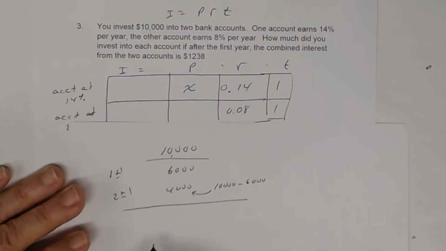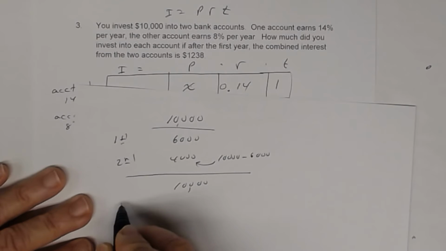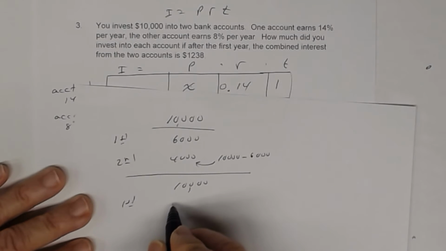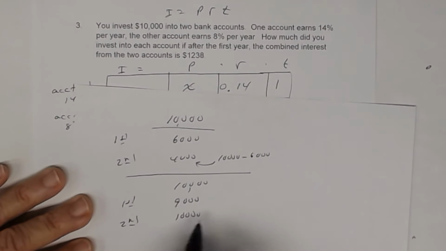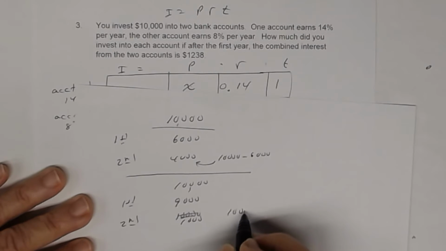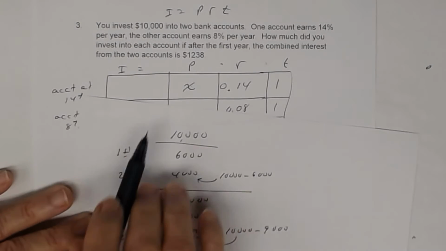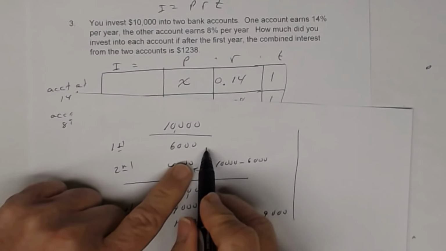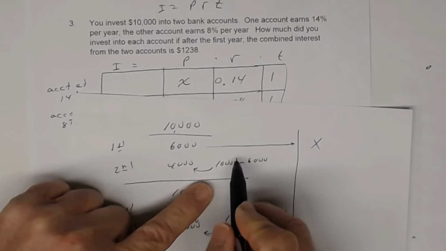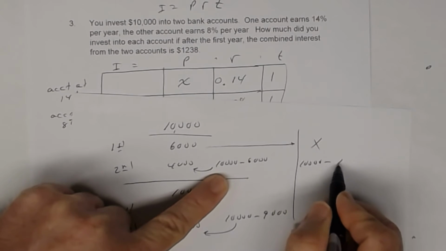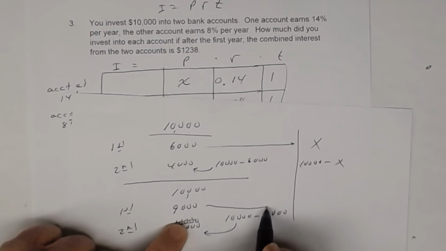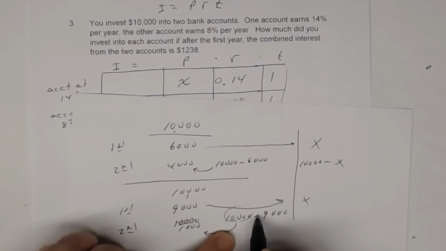Let's think about it again. I have $10,000 total. Let's say I put $9,000 in the first account. How much will I put into the second account? 9,000 plus 1,000 is 10,000. So how'd you get 1,000? You said 10,000 minus 9,000. So that goes back to what we're talking about. Look carefully: if this is X instead, then this is going to be 10,000 minus X.